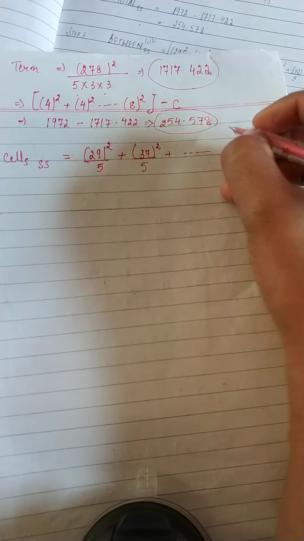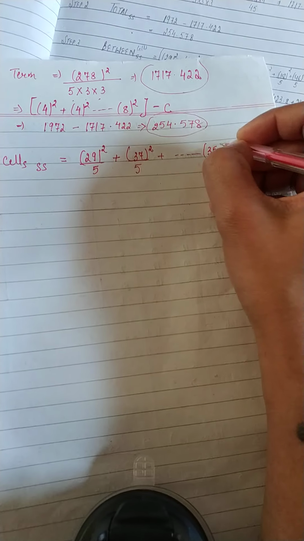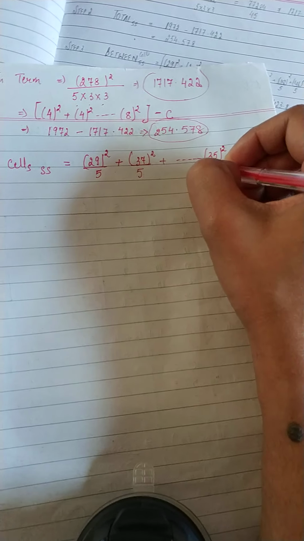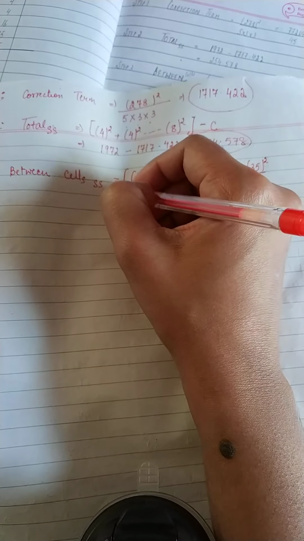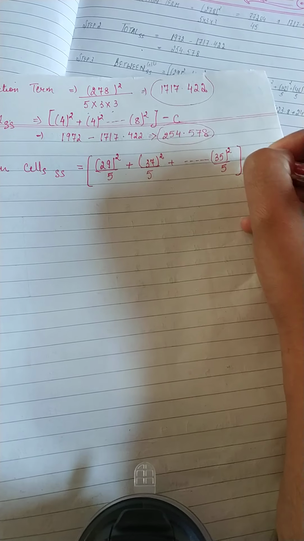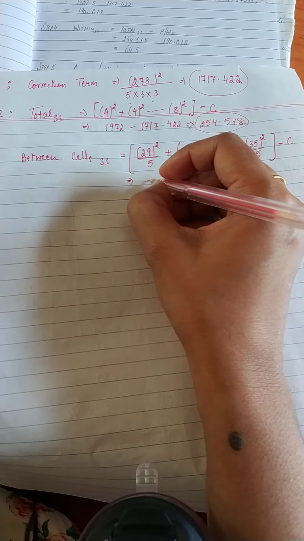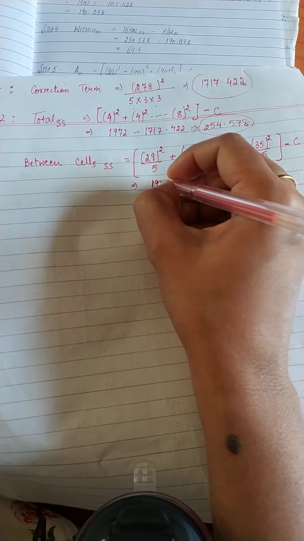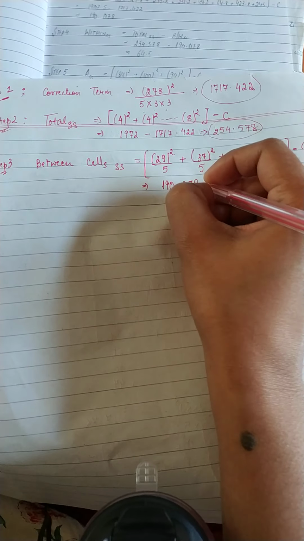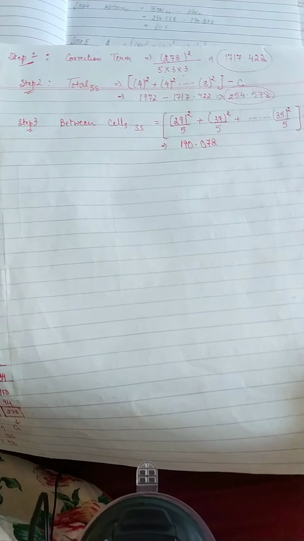So over here, 35 square divided by 5. So these all have to be added and then subtracted from the correction term. The procedure is same. So I'm directly writing the answer of this: 190.078. So this is the answer of between cells sum of square.